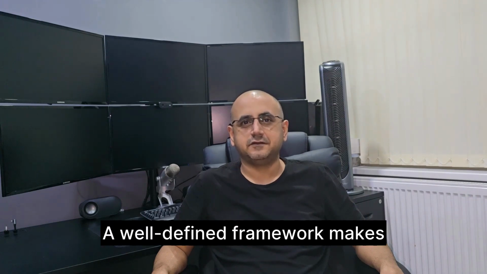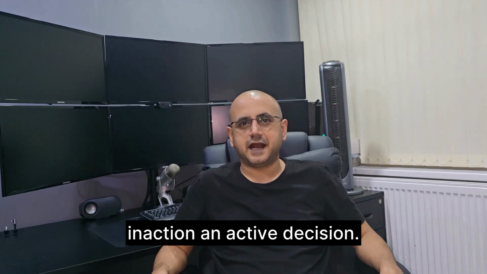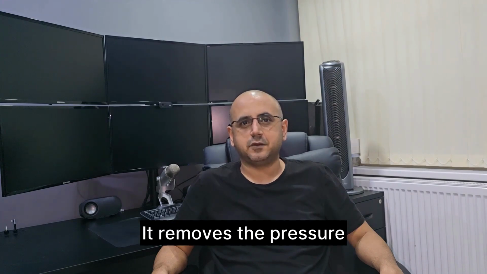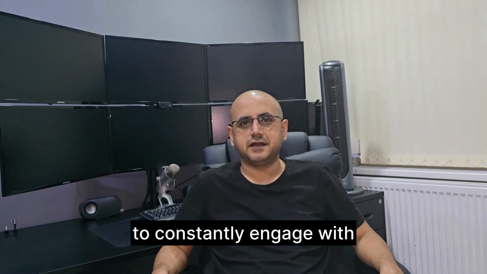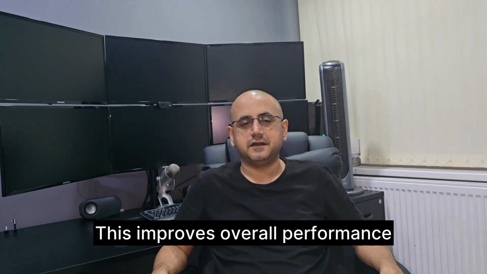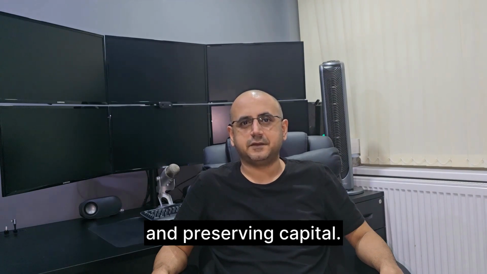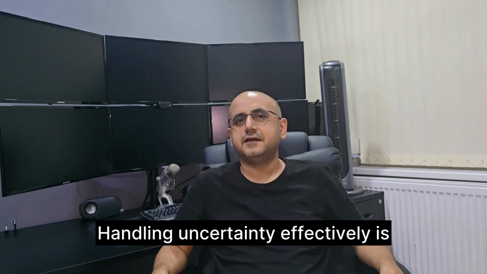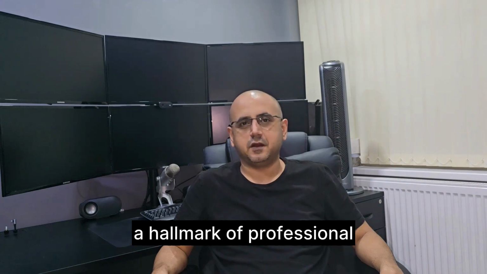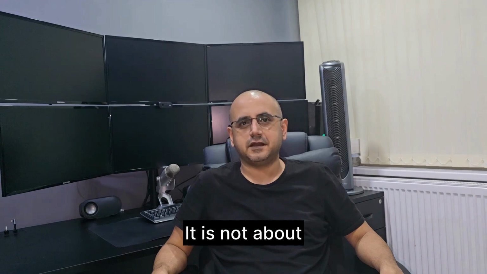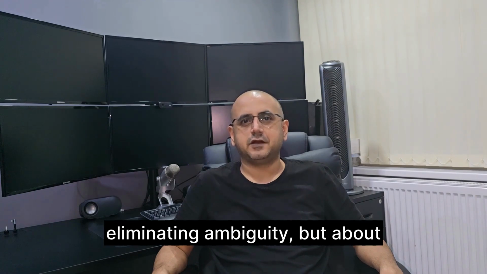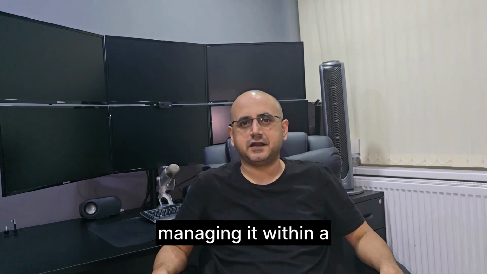A well-defined framework makes inaction an active decision. It removes the pressure to constantly engage with the market. This improves overall performance by reducing unnecessary trades and preserving capital. Handling uncertainty effectively is a hallmark of professional trading. It is not about eliminating ambiguity, but about managing it within a structured process.